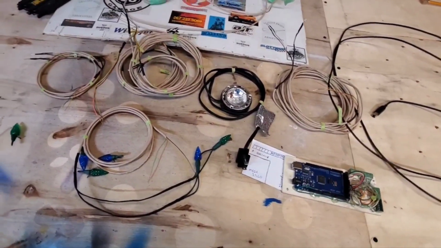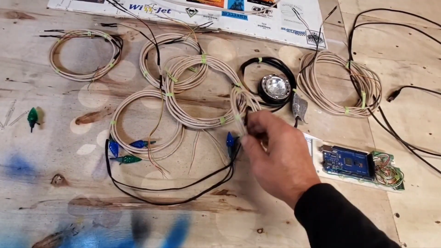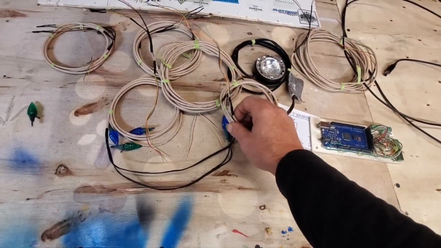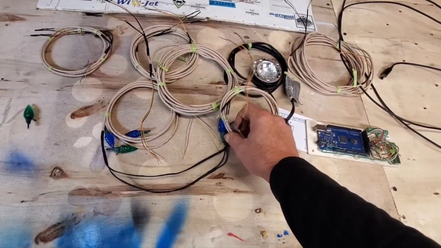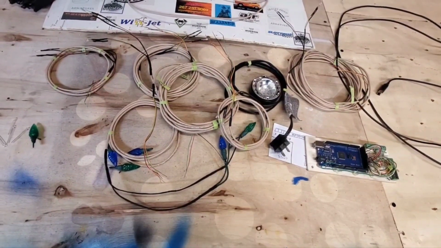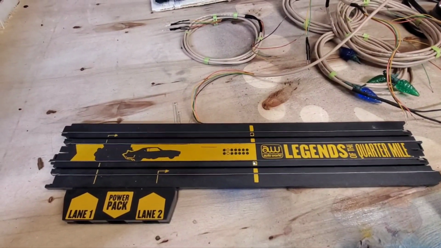First thing you're going to want to do when you get this, you're going to want to get your sensors out, depending on how many sensors you wanted in your track. You're going to want to get your sensors and all that laid out in your track before you do anything else. Let's check out a couple ways to do that.